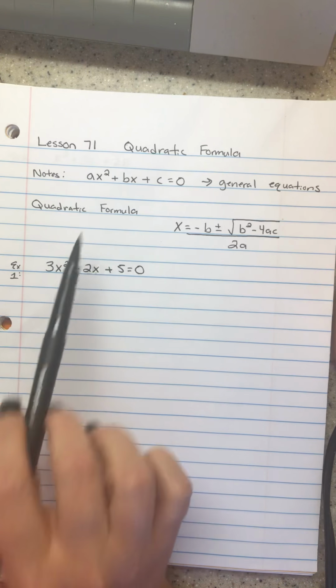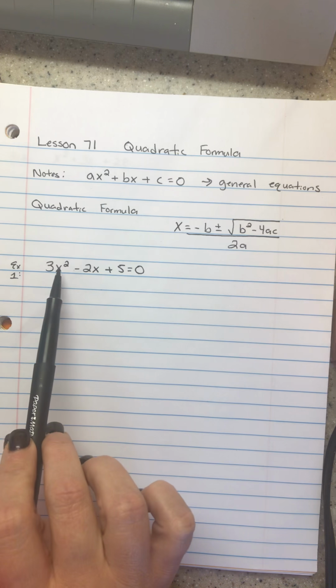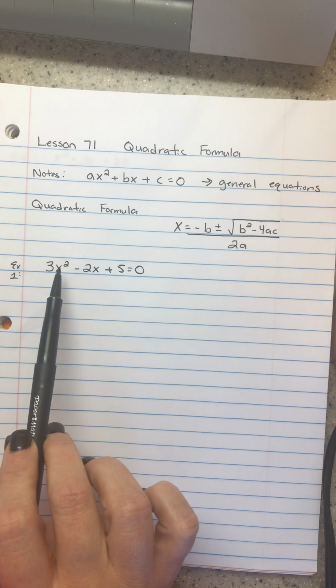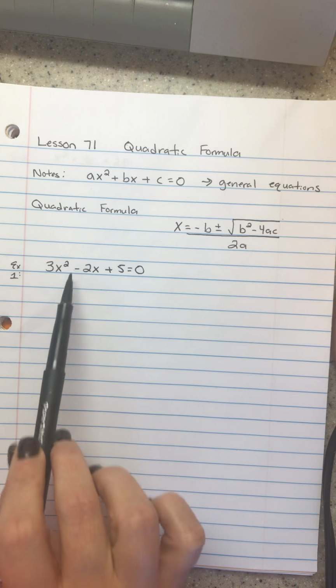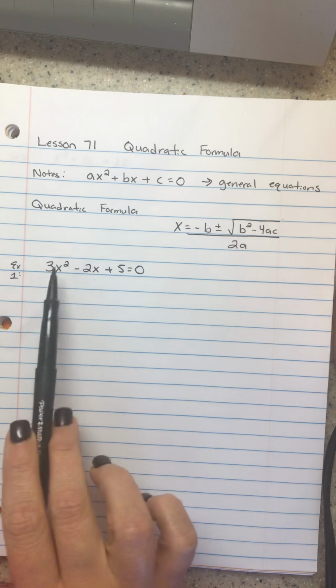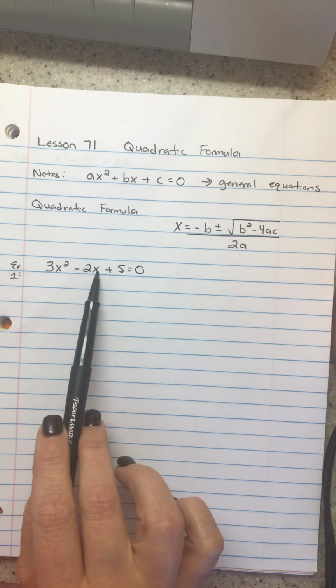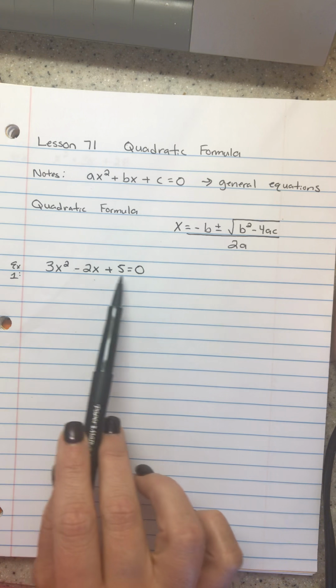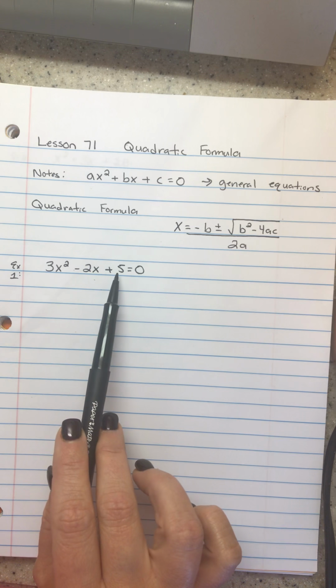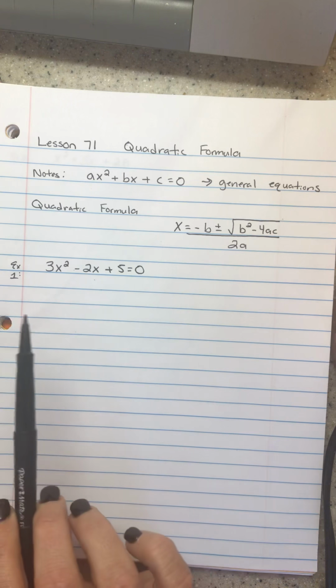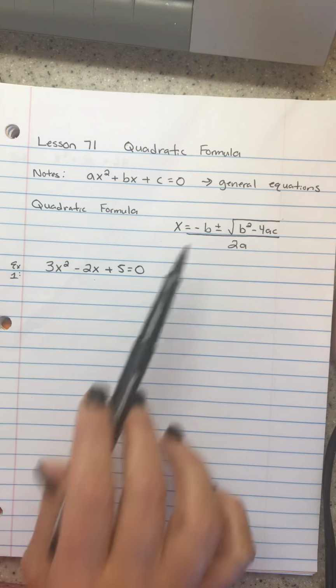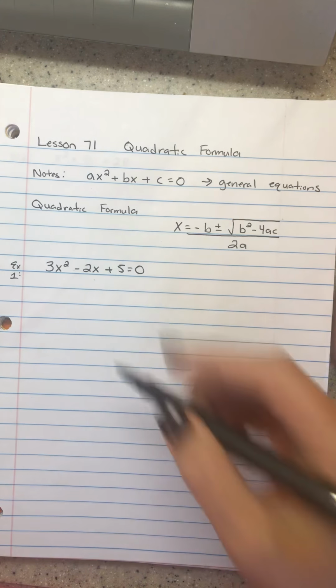As long as it has a lead coefficient with x squared, and it could be any variable really, b squared, y squared, whatever, as long as the first term is the one that's squared, the second term just has the single variable, and the third term does not have any variables, we can pull out the values that we need and plug them into the quadratic formula.